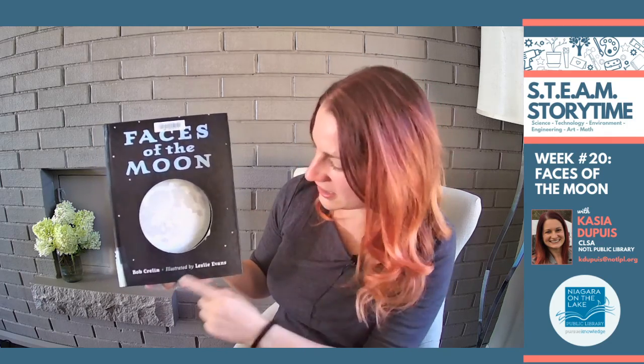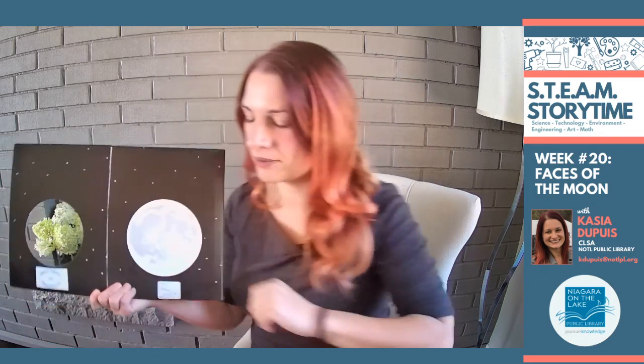We're going to learn about the moon. So we're just about to start the story. Good timing. Okay, so this is Faces of the Moon by Bob Kreilin and illustrated by Leslie Evans, published in 2009 by Charles Bridge Press. And I have to write that down because I kept saying Charlesburg, but that's not proper.